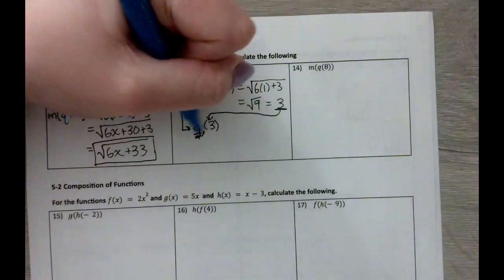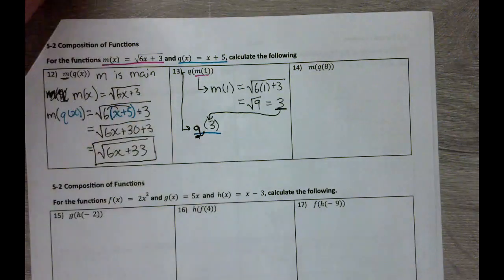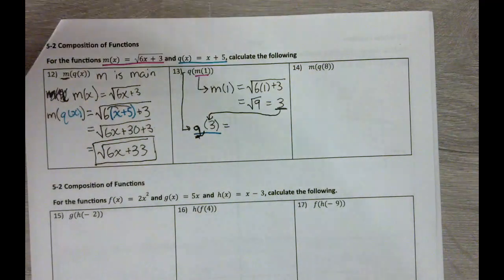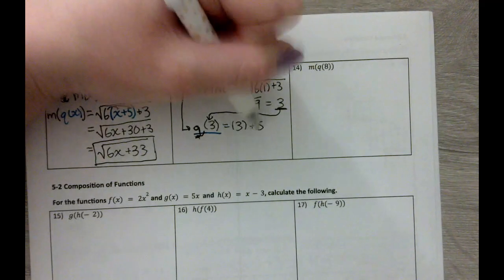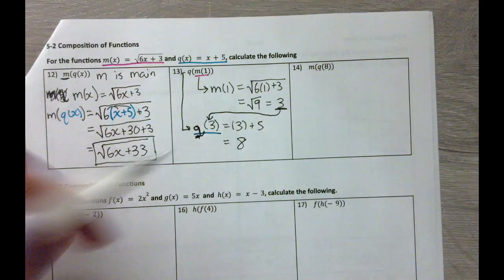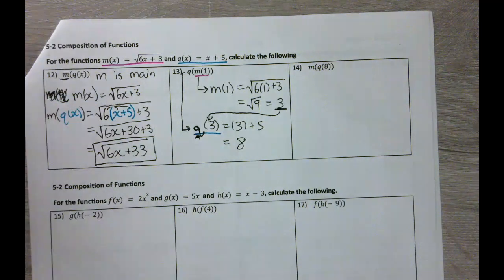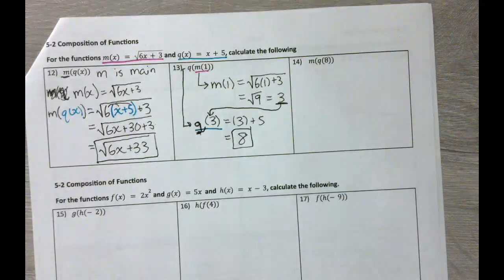So remember, now I'm looking at my blue function, Q. So I'm going to put 3 in for x. 3 plus 5, which is 8. I have now fully answered the question here. So 8 is my final answer.